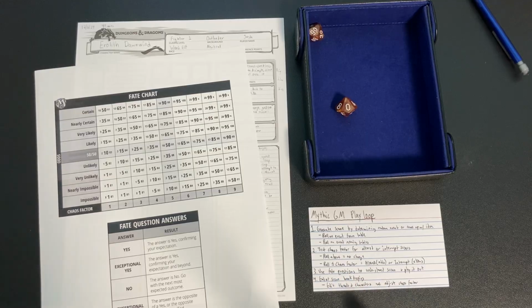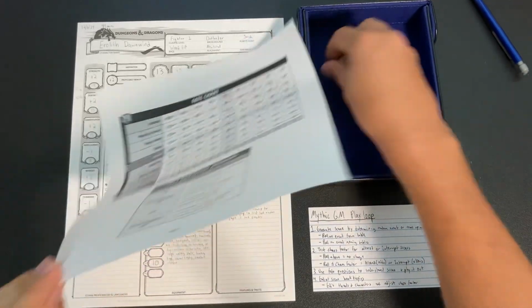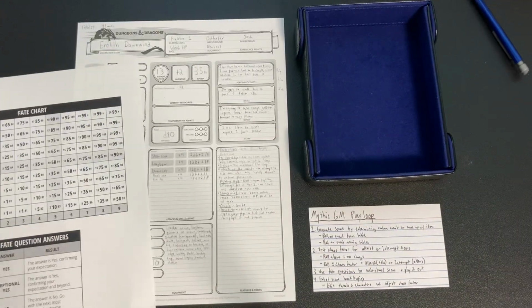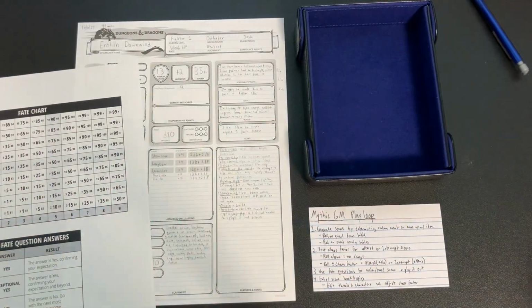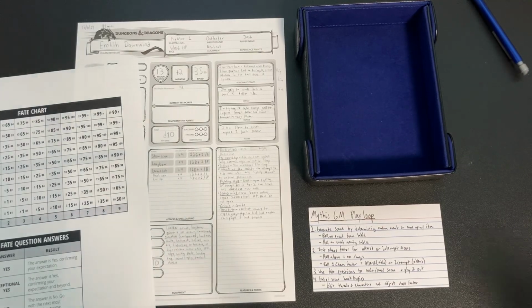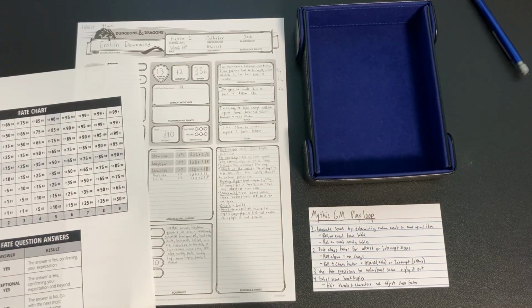Next, you use fate questions to understand the scene and play it out. So that's where the fate chart comes in. So I imagine Aerolith walks up to the fire, and he kneels down to take a better look at it. I'm going to get out some more dice because I'm going to be rolling here soon. Does the fire seem like old or fresh? That's kind of what I'm wondering.